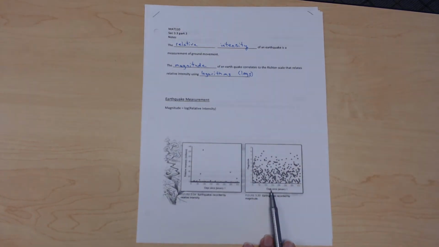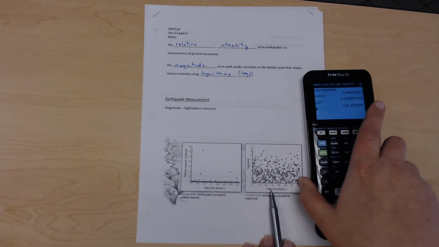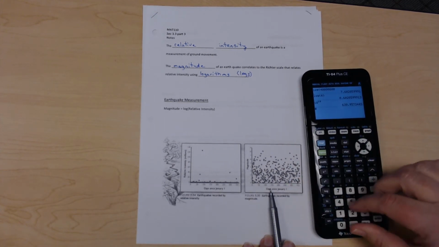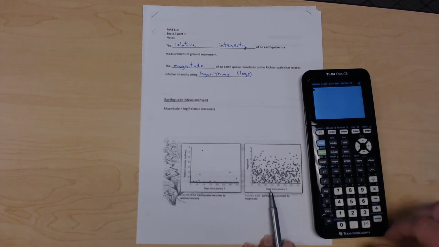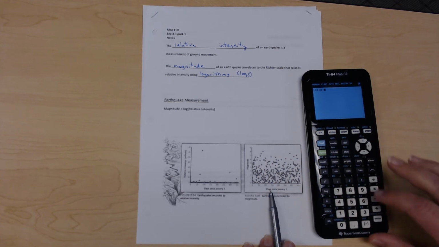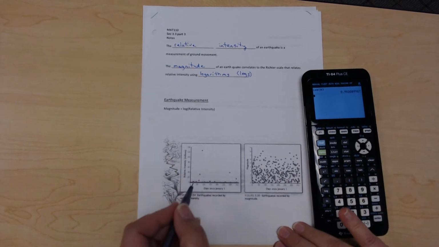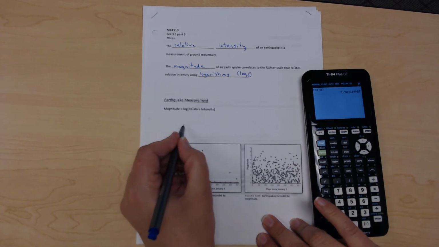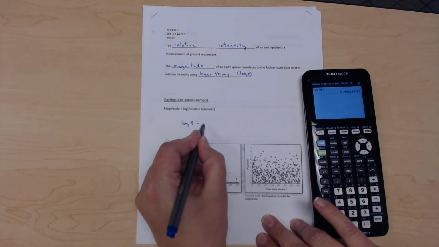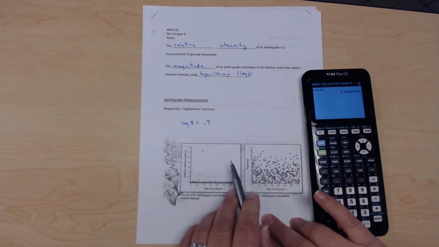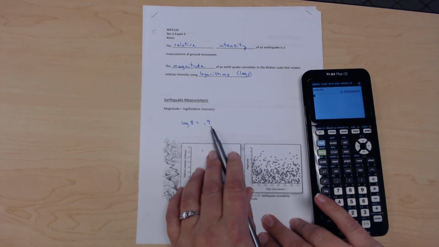Let me show you one thing. I'll write this down too. If you take the log of 8, the log of 8 is equal to 0.9. So that's still a number, it's almost 1. That we can deal with.